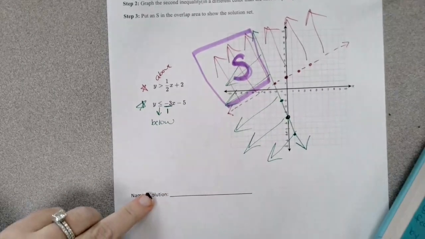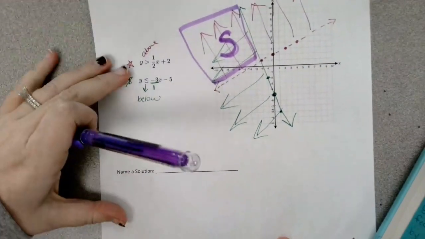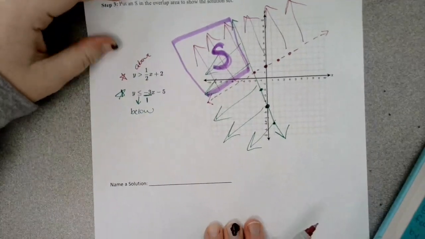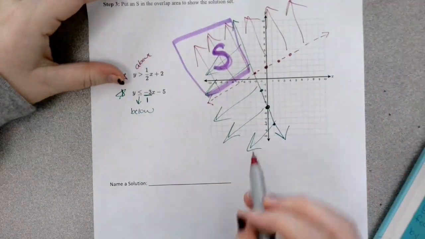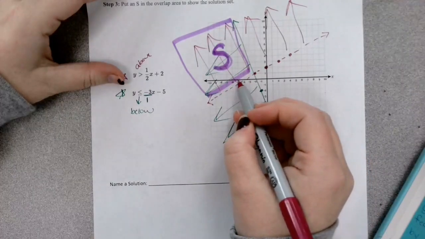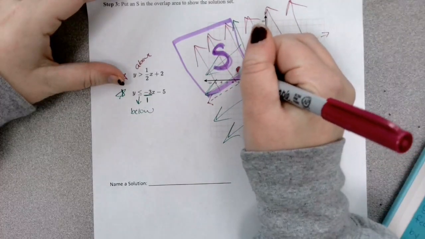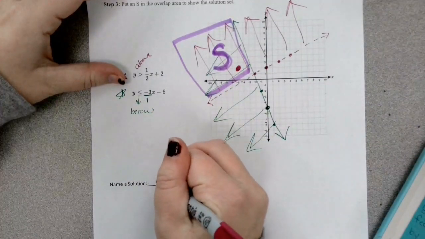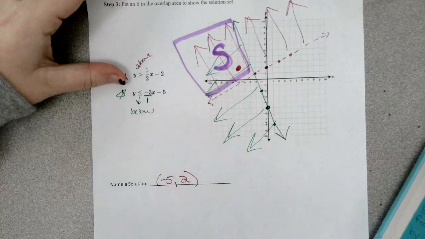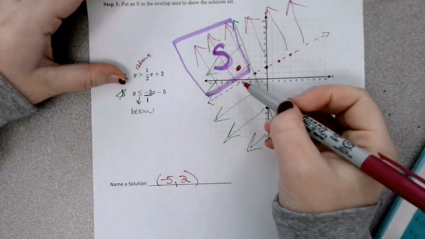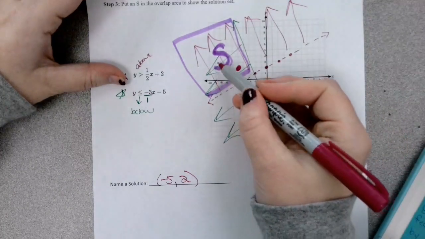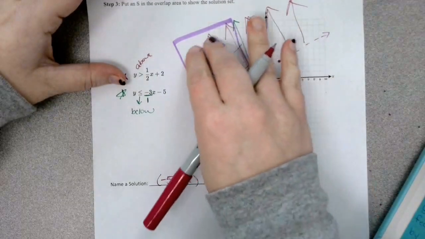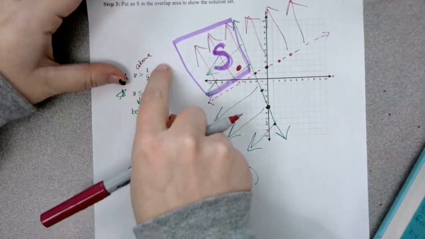Now if I just wanted to name one solution that falls in that area, because some assignments will ask for a solution name, I can pick, let's pick -5, 2. That point falls in the green and the pink. I could pick another one, -9, 7, and so forth. Any point that falls in that area is a solution to both.